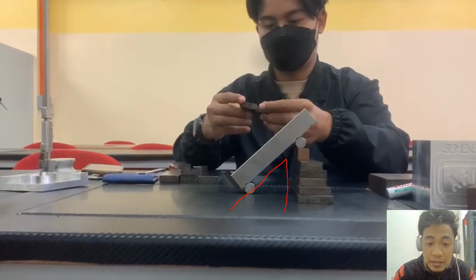This is our triangle, this side is 100 and this angle is 75 degree. The height we want to achieve from here to here is 96.6. Let me erase this for a second and we proceed to the video.